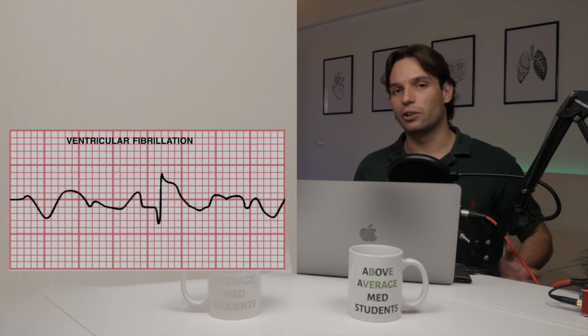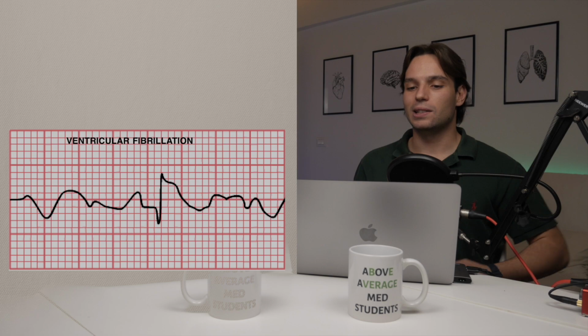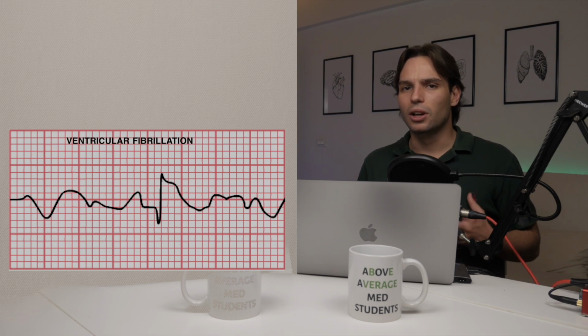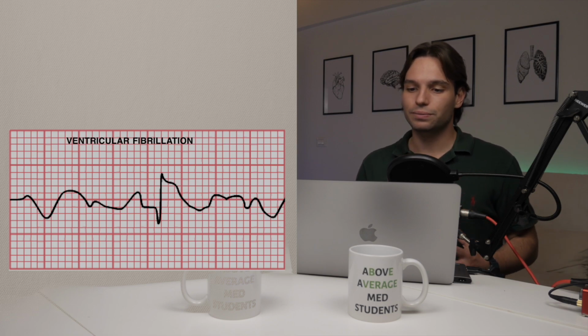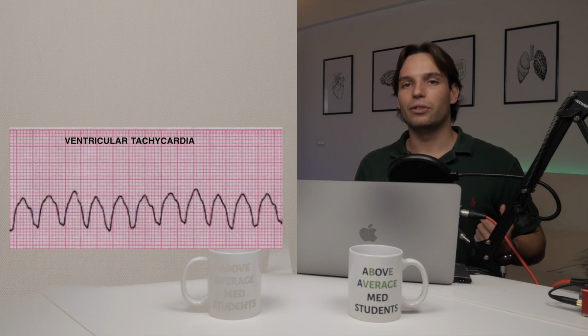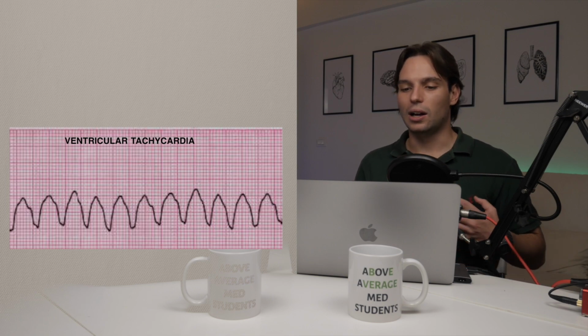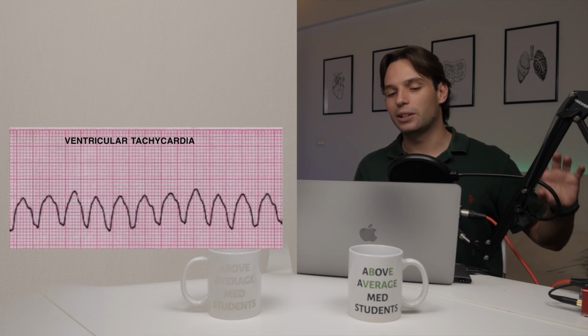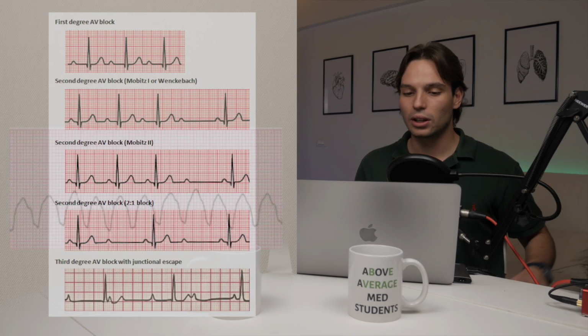Then we have ventricular fibrillation. In this case, impulses in the ventricles are traveling randomly in every direction, and there are no discernible waves that we can see in the EKG, and the heart becomes completely inefficient as a pump. Then we have ventricular tachycardia, which consists of fast but usually regular abnormal contractions of the ventricles that usually start from an ectopic focus in the ventricles.